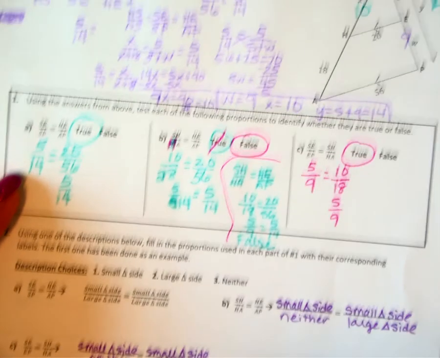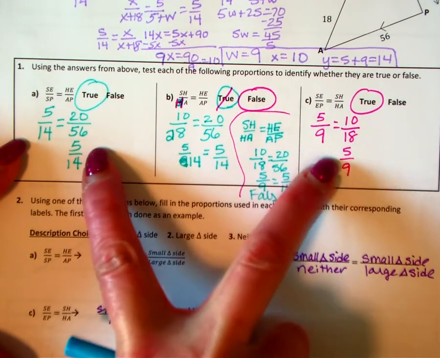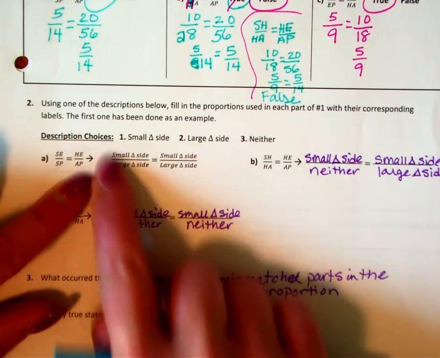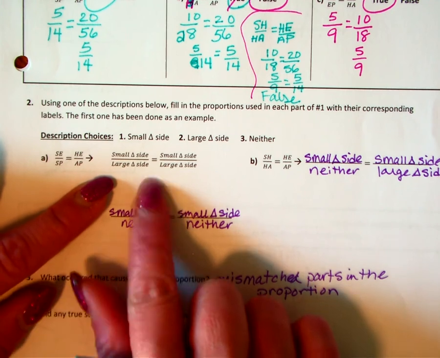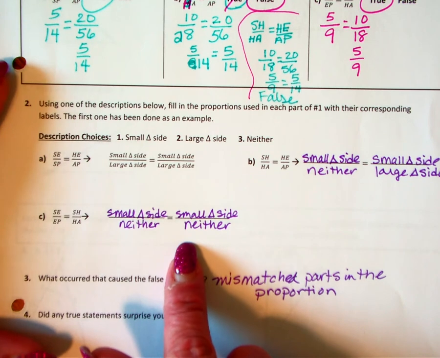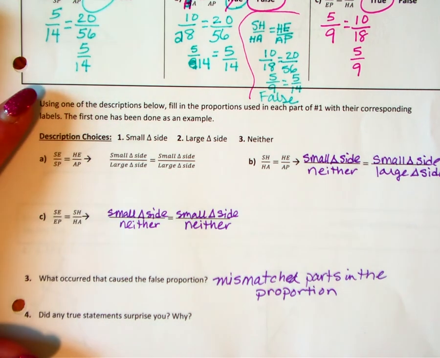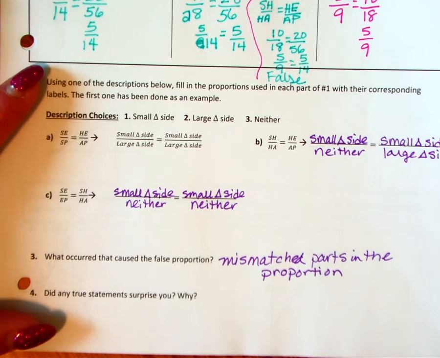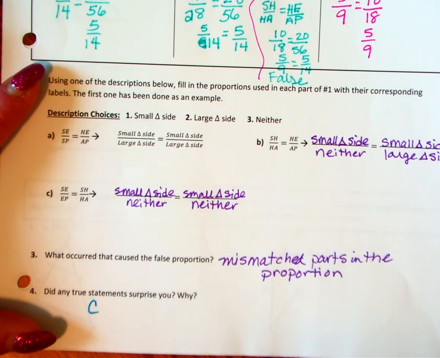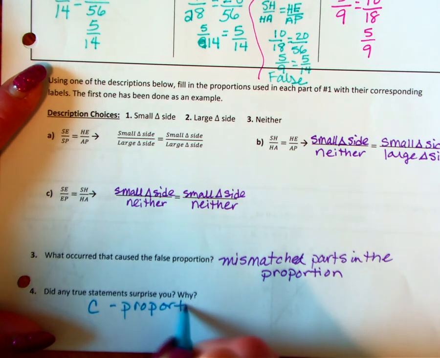Okay. These A, B, and C's down here were the same as these. So the question is, did any of these true statements that A or C were true surprise you that here we had a small side over a large side equal to small side over a large side? But this one kind of surprised me, that we had a small side over a neither equal to a small side over a neither, right? So what we could say here for what surprised us is C maybe surprised us because the proportion doesn't match.